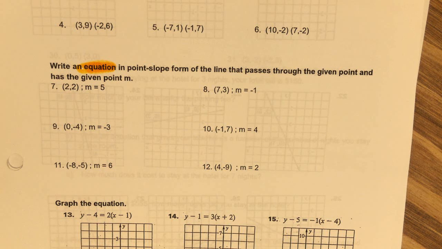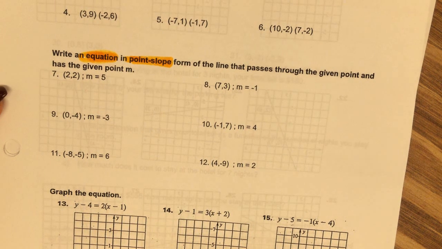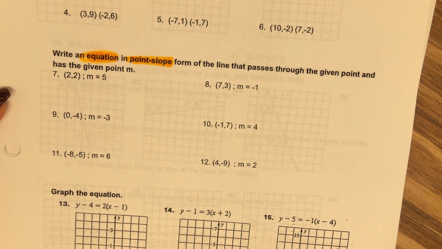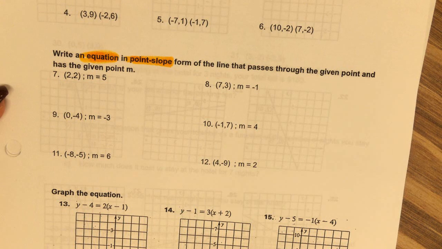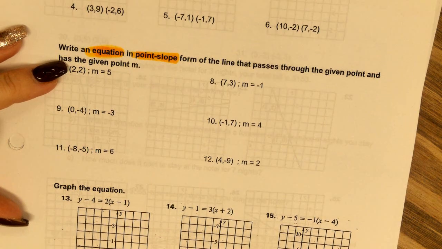All right, 7 through 12 says write an equation, and it is very specific. It does not say slope-intercept. It says point-slope. Now, they only gave you 1 point, so our answers are going to match perfectly.